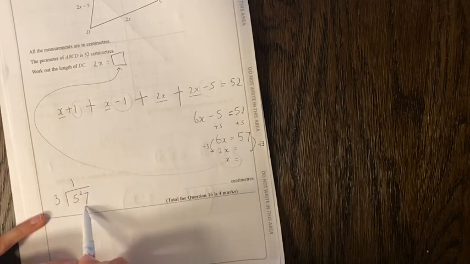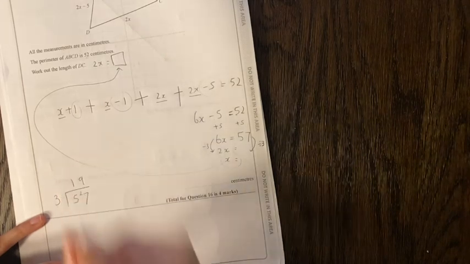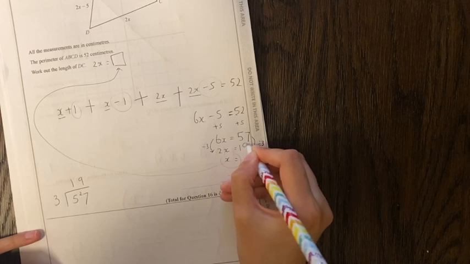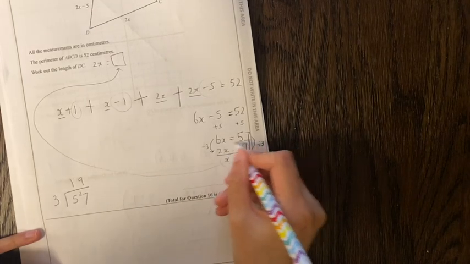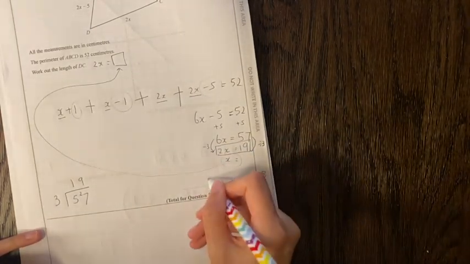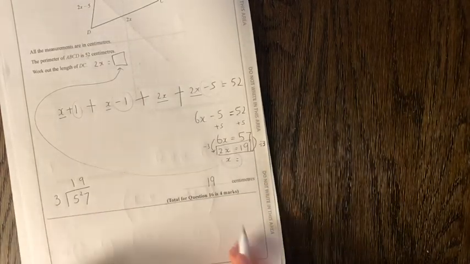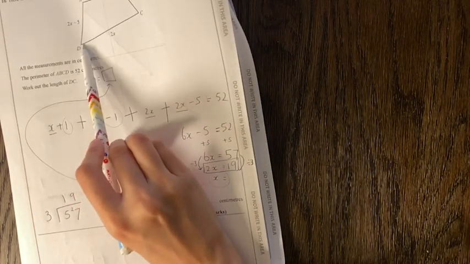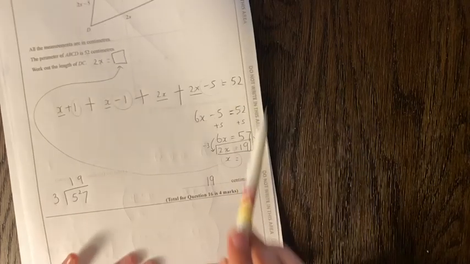How many times does 3 go into 27? It goes in 9 times. The answer is 19. So 3 times 19 is what gets me 57. And I can basically write my answer straight away as 19, because 2x is 19 centimetres, and that is exactly what this length is. DC is 2x.